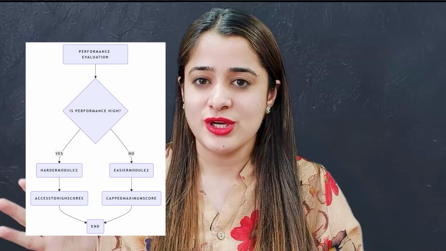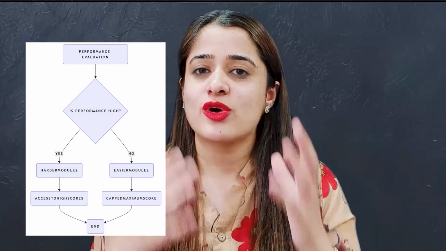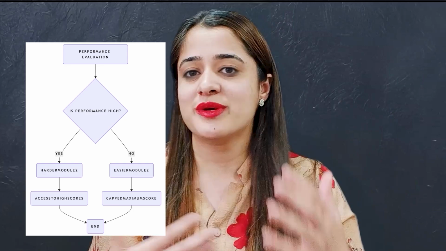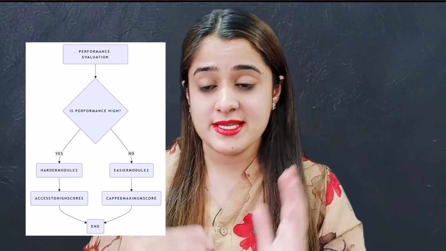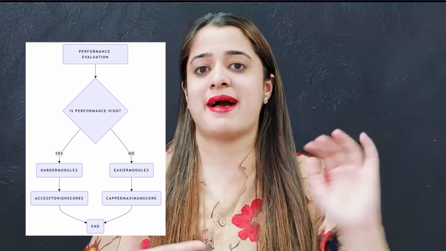So this makes the test more tailored, potentially reducing the frustration from questions being overwhelmingly too hard or too easy. However, there is a strong implication, because to achieve the highest scores in a section, you must perform well on module 1, because only then will you be able to earn the harder module 2, because the easier module 2 has a lower maximum score ceiling. Now this is fundamentally different from the old paper test where everyone took the same set of questions regardless of the performance.